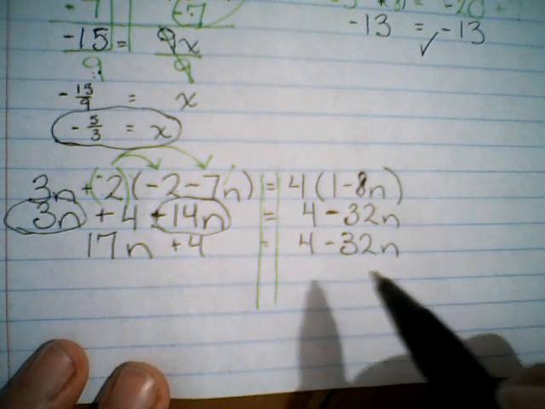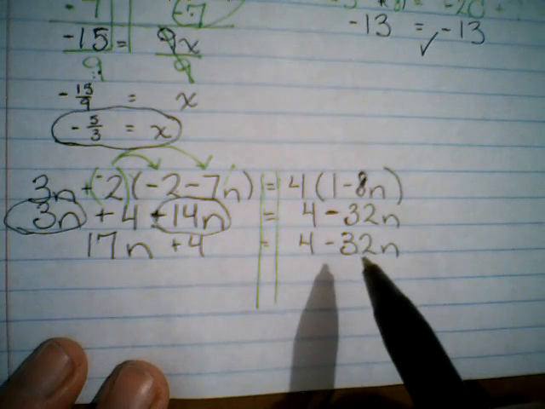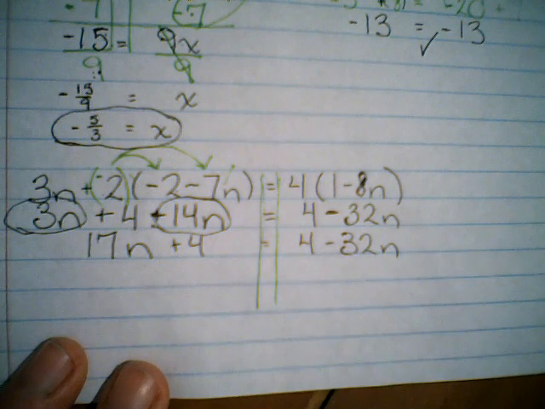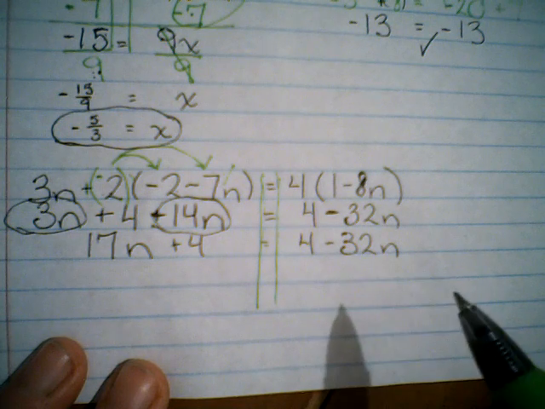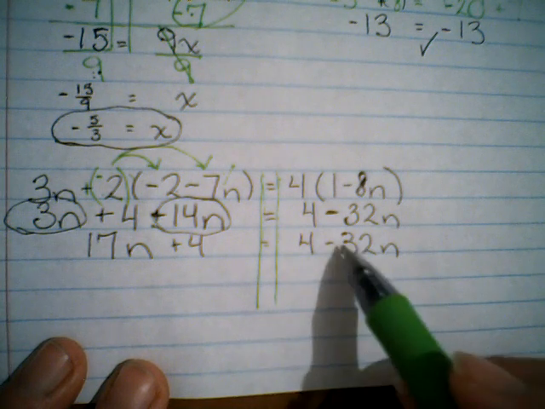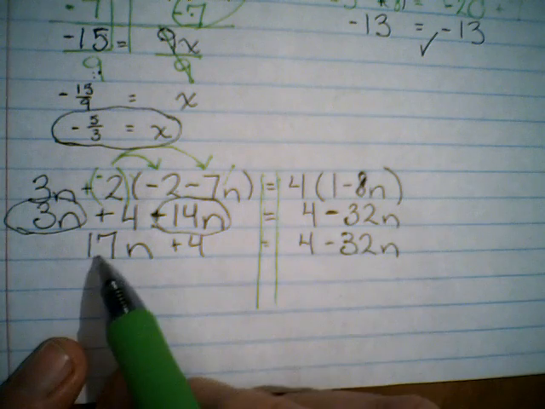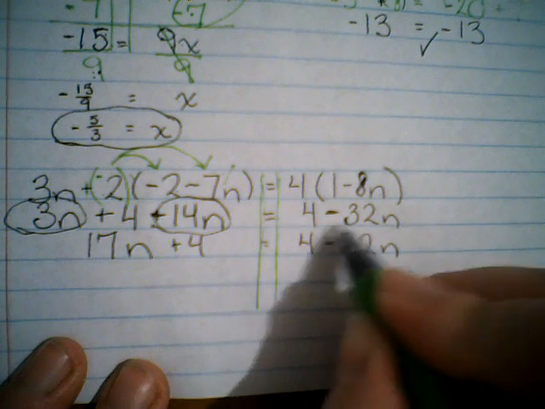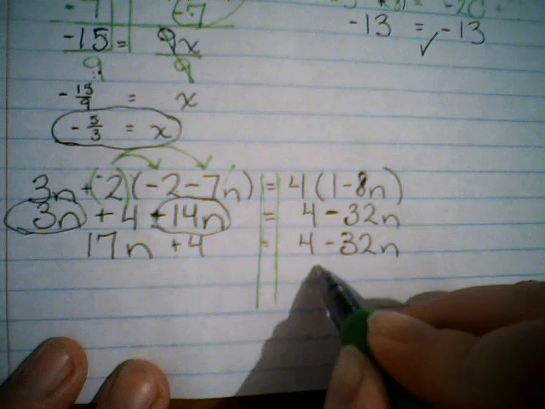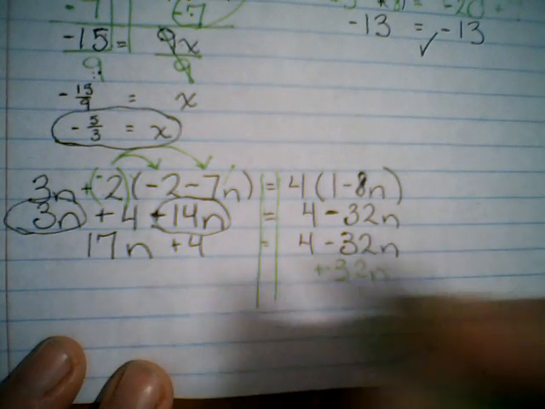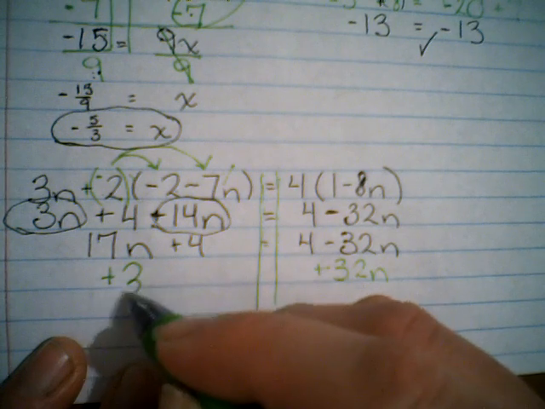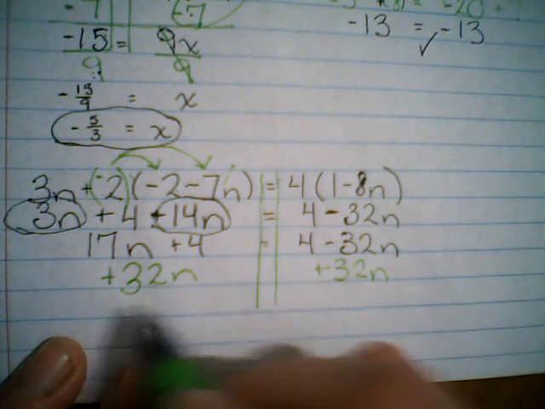So my first step is always to get my variable on one side. I want the variable on just one side. I like to get rid of the lower variable so I don't have any negative coefficients. Since -32 is less than a positive 17, I'll get rid of my -32n. I'll do that with its opposite, positive 32n. And I'll put that on both sides, a positive 32n.